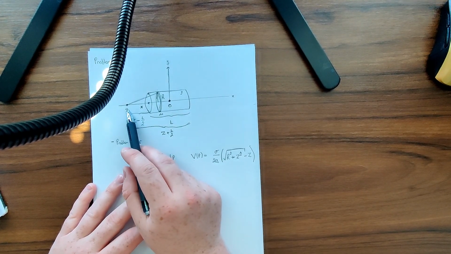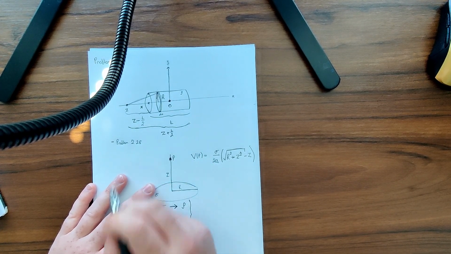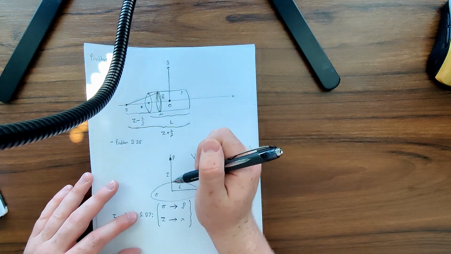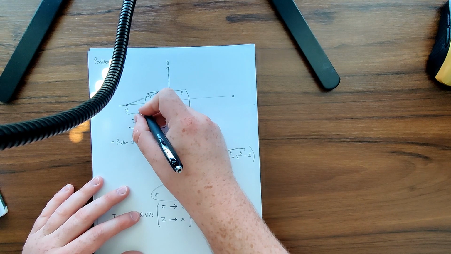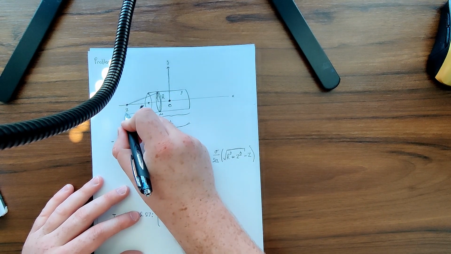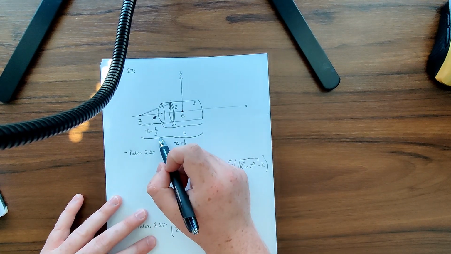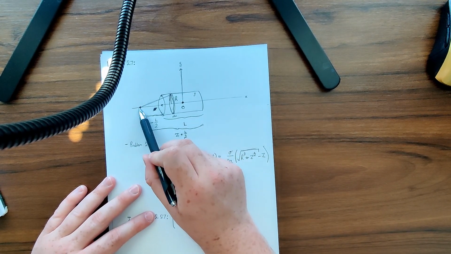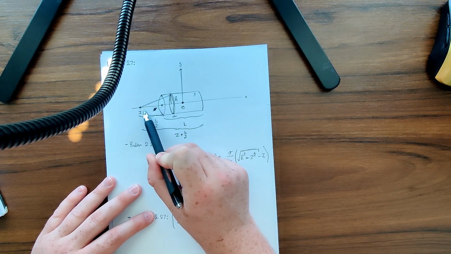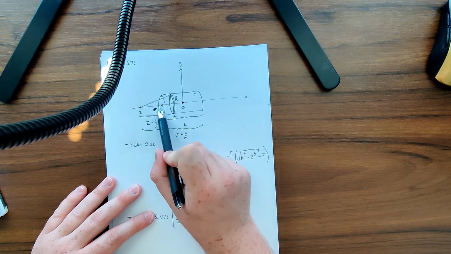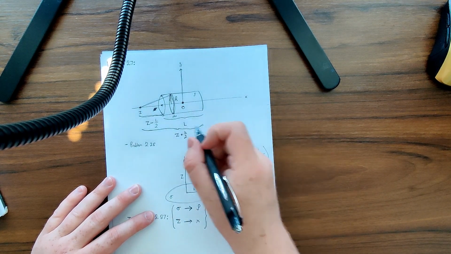I'm labeling the distance from the origin, the variable distance going from the origin out anywhere, as x.